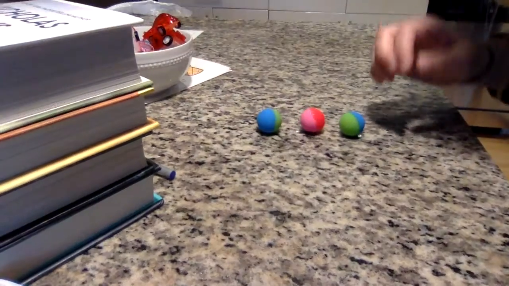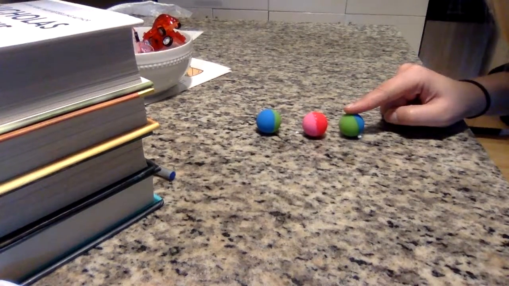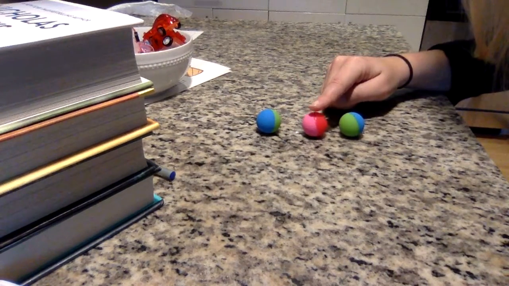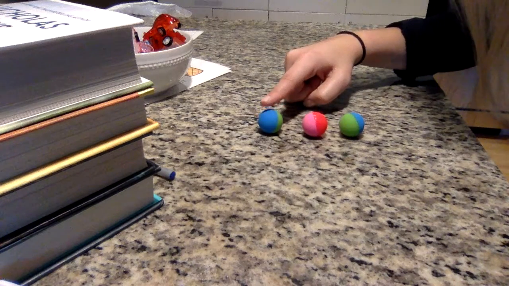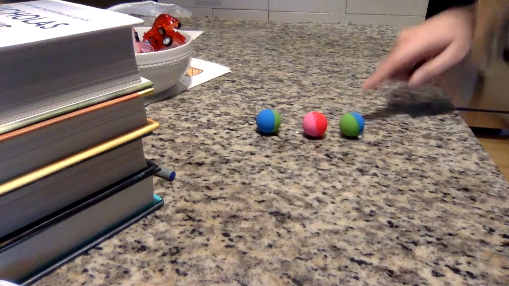I have 2 piles of bouncy balls. So let's take a look and count our bouncy balls. 1, 2, 3. There are 3 bouncy balls in our first set. Our second set of bouncy balls is going to have a different number.